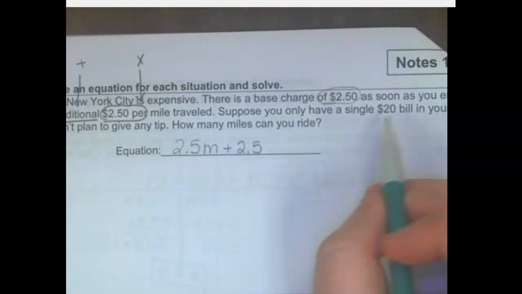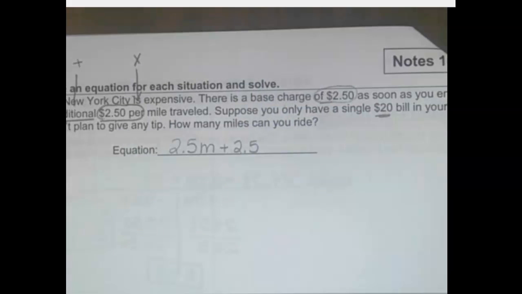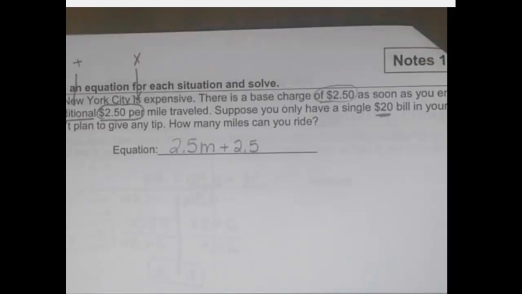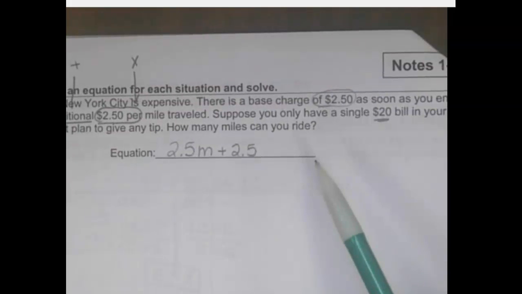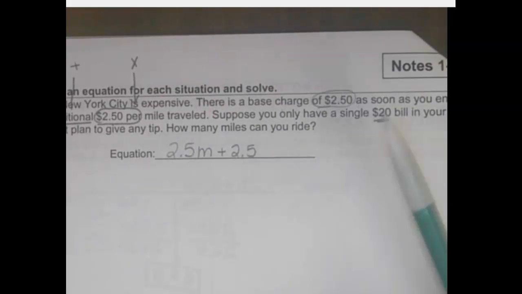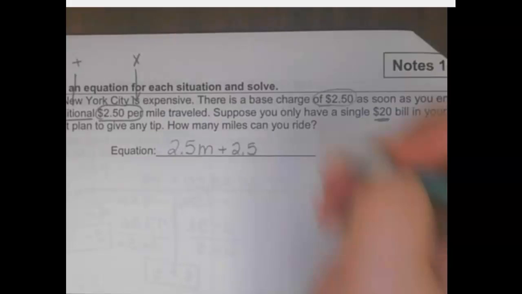Suppose you only have a single 20 in your pocket and you don't plan to give any tip. How many miles can you travel? Now, one or two of you had tried to use an inequality with this problem. But how do I know this is not an inequality problem? Inequality: greater than, less than, greater than or equal to, less than or equal to. Is it asking me what's the most miles I can travel or what's the least amount I can travel? Or no, it's saying how many. That is a definite answer. That's not a range of answers, if that makes sense.